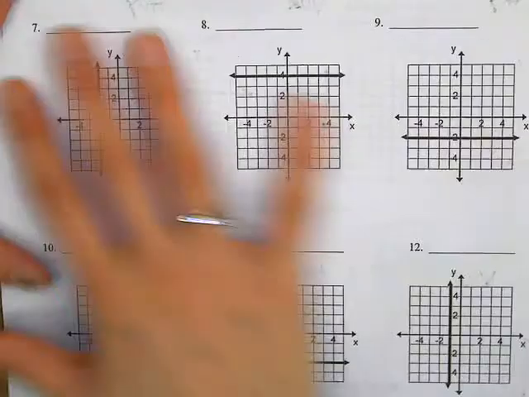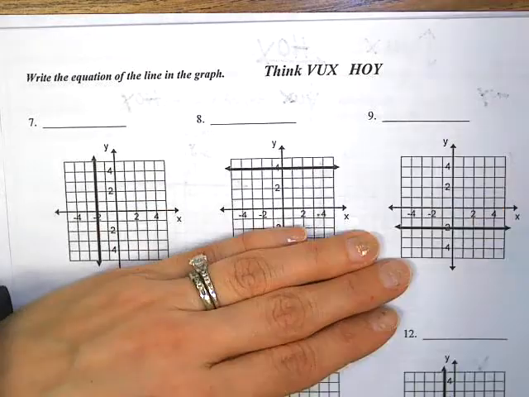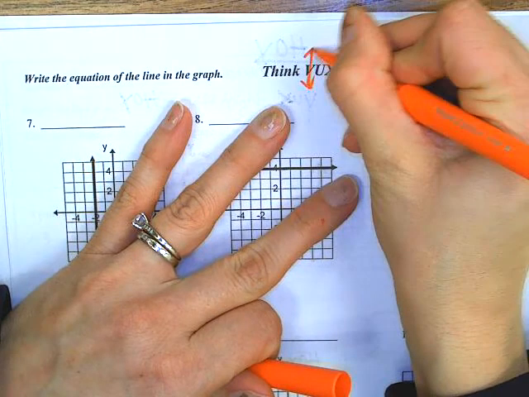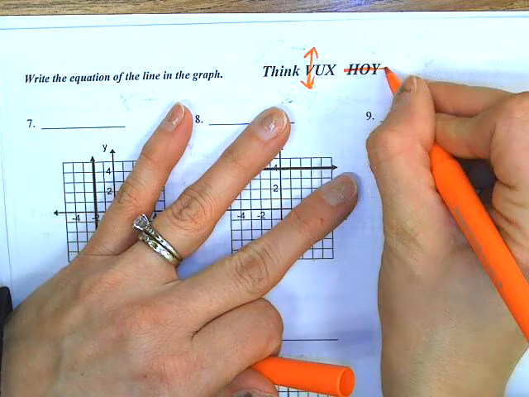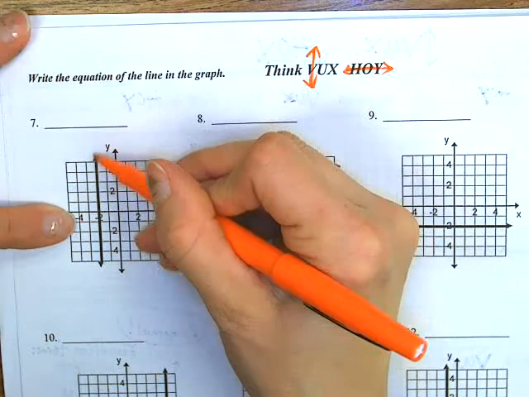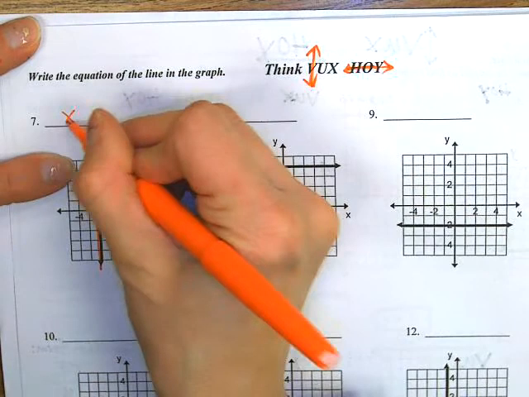Write the equation of the line. We're going to think Vux Hoy. And I'm just going to draw a little reminder here. Vux, vertical. Horizontal goes this way. Okay, I see a vertical, so vertical lines get x equals.